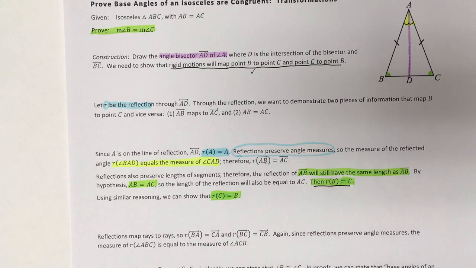Again, since reflections preserve angle measures, the measure of angle ABC reflected is equal to the measure of angle ACB.